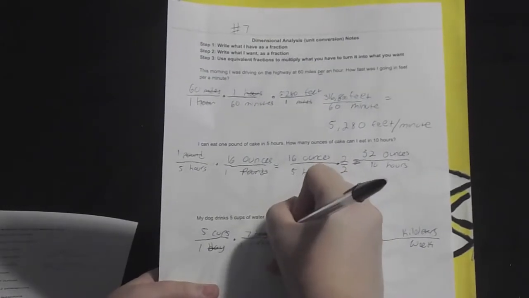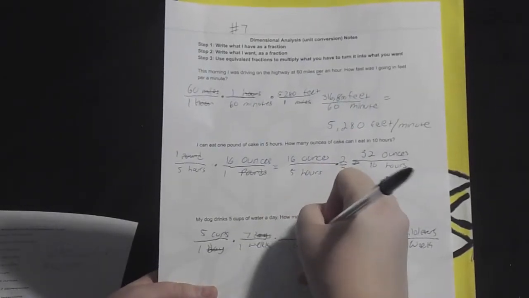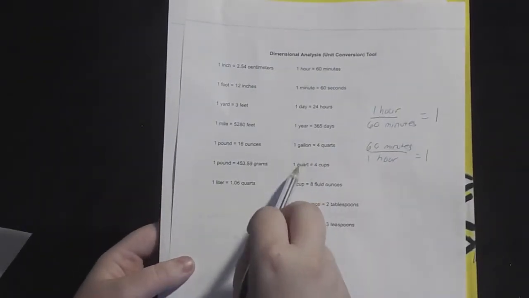So, I'm at cups. I'm going to times by the fact, and I'm going to put cups on bottom because it was on top. And if you look one more time, 4 cups was 1 quart. So it's 4 cups and 1 quart on top. Okay? Well, next, since I can cross out the word cups, because it's on top right here and on bottom right here, I'm in quarts. I don't want to be in quarts. I want to be in kiloliters.